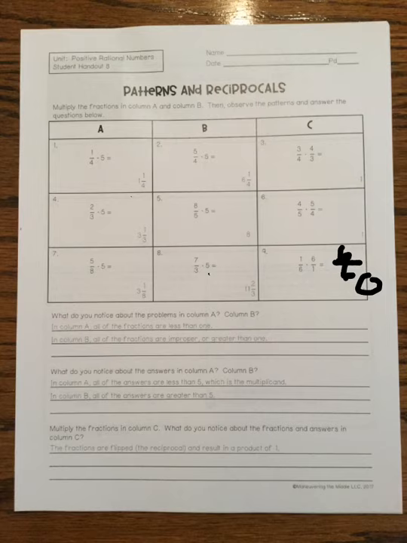Multiply the fractions in column C. What do you notice about the fractions and answers in column C? Well, all of the fractions are flipped, the reciprocal, and they result in a product of 1. We got a product of 1 in every single one of those because it was that number over that number, like 6 over 6, or 12 over 12, or 20 over 20, and that's going to equal 1.